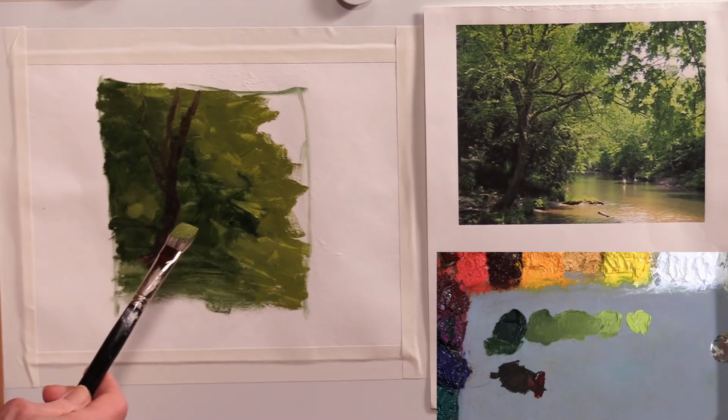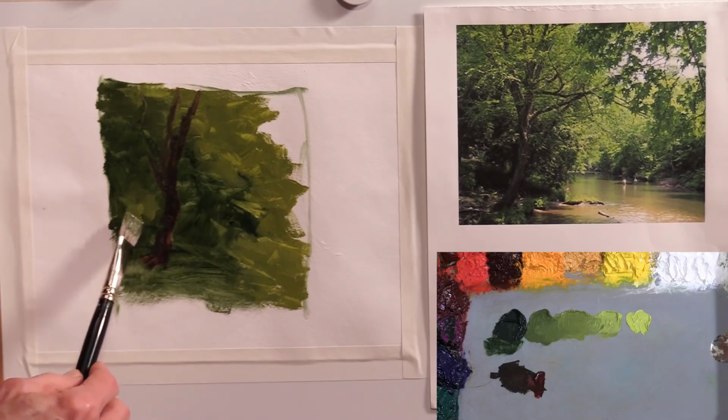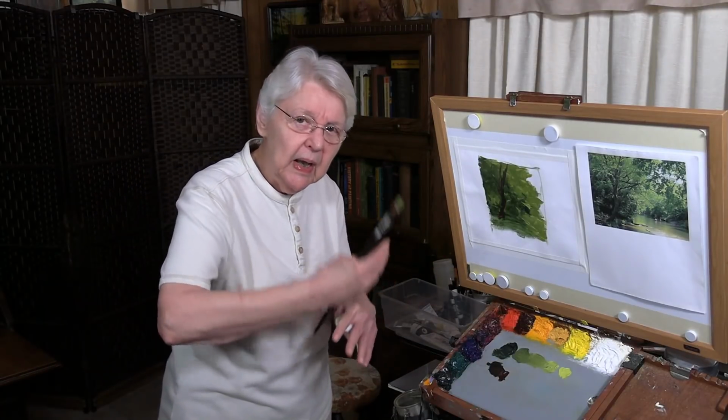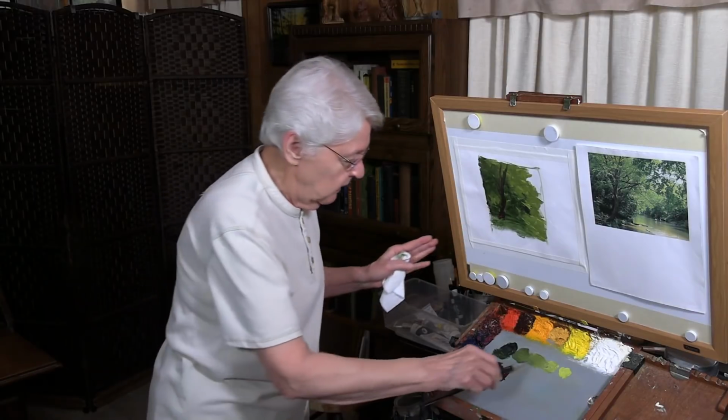You see I'm giving it a light touch with the back part of the belly of the brush, and you see when I do that, this is a kind of scumble. When I do that, if I don't dig into it and keep stroking it, then it stays there.